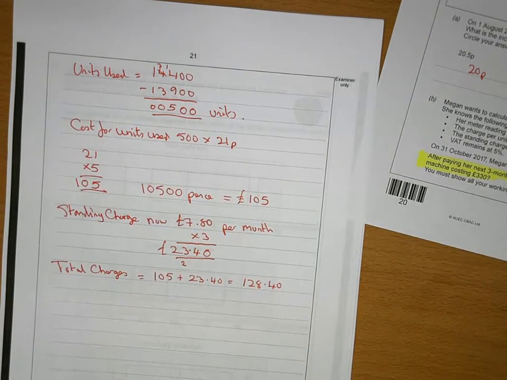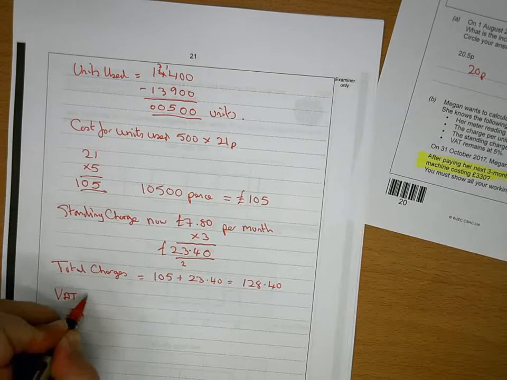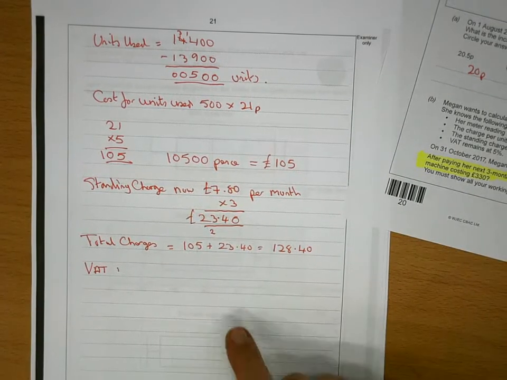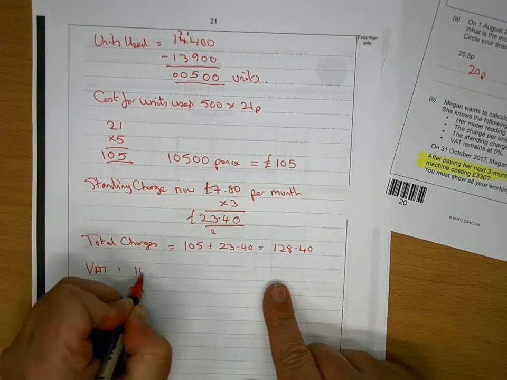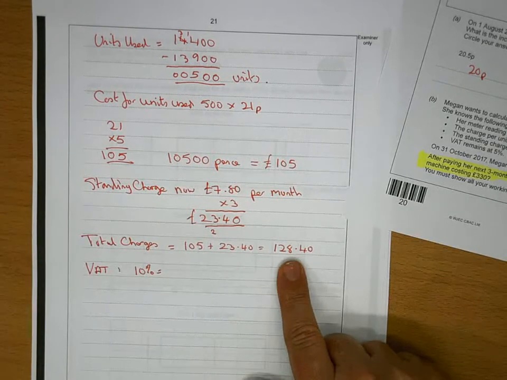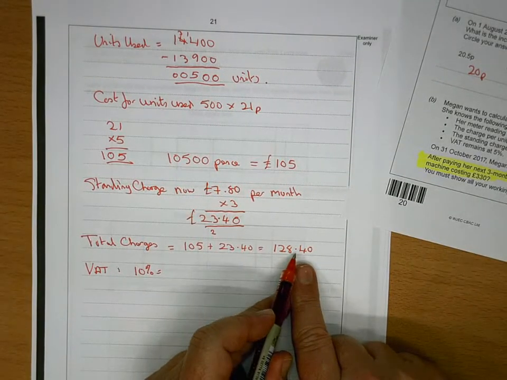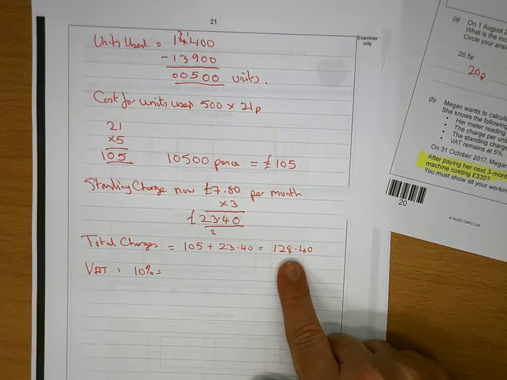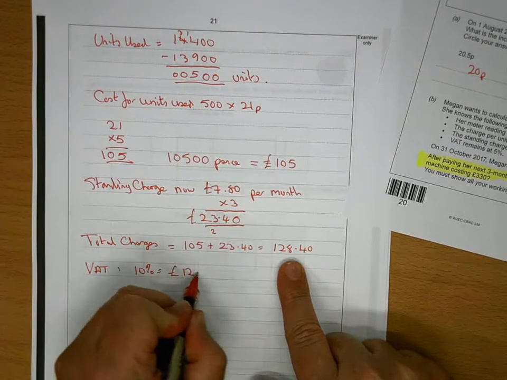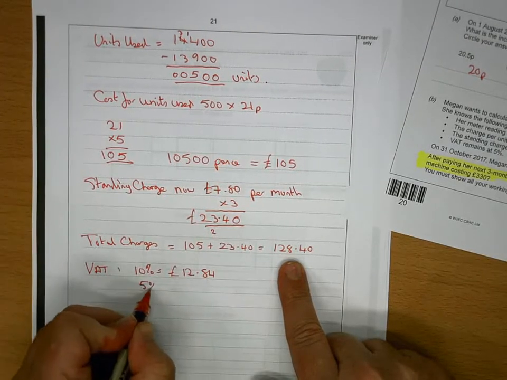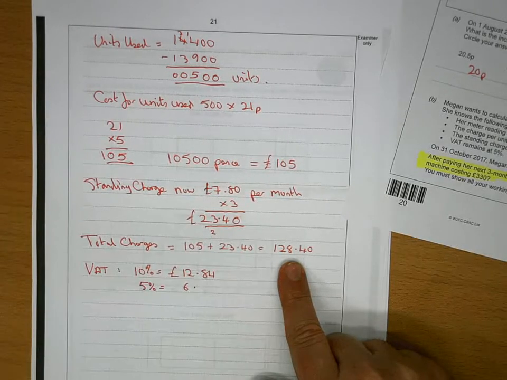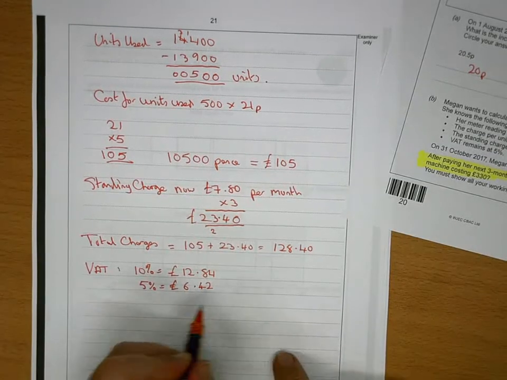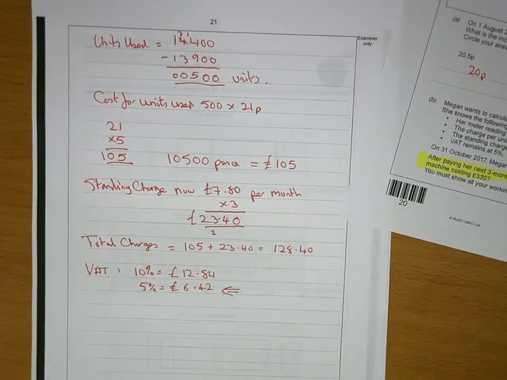Then comes the VAT. So VAT is at 5%. So first of all, find 10% by dividing this by 10. You divide that by 10, the decimal point ends up one further to the left, so it would be £12.84. I want 5%, so I'm going to halve that to give me £6.42. So the VAT is £6.42.